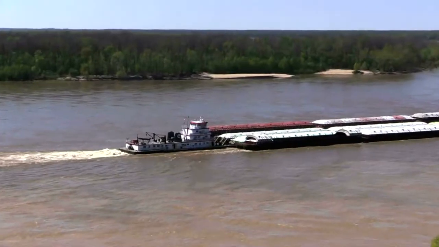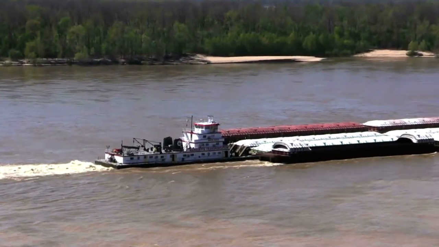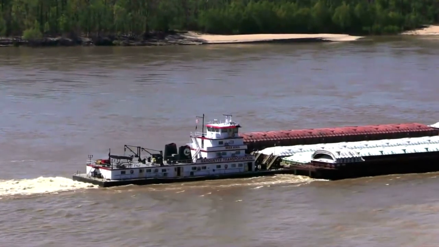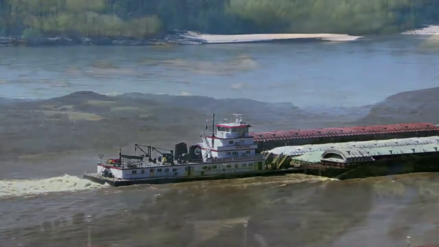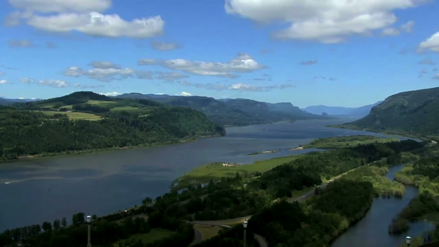The North American mainland is home to many huge rivers, including its longest, the Mississippi, which drains much of the central region of the continent, and the mighty Columbia, seen here, which is the largest river of North America's west.